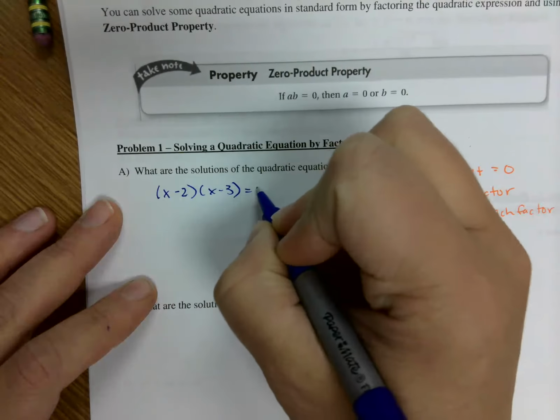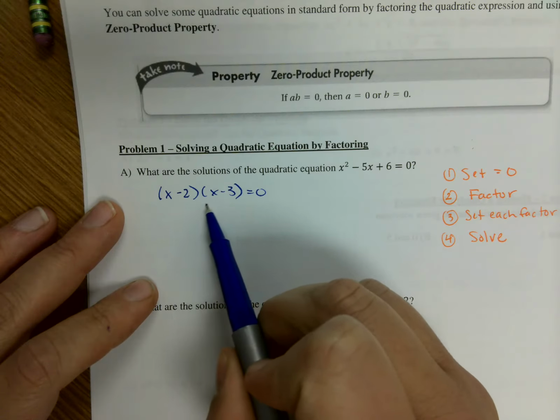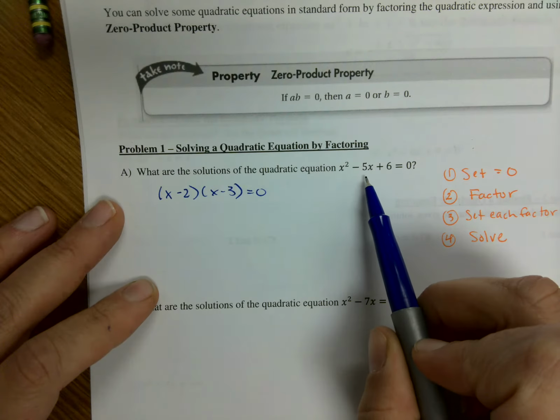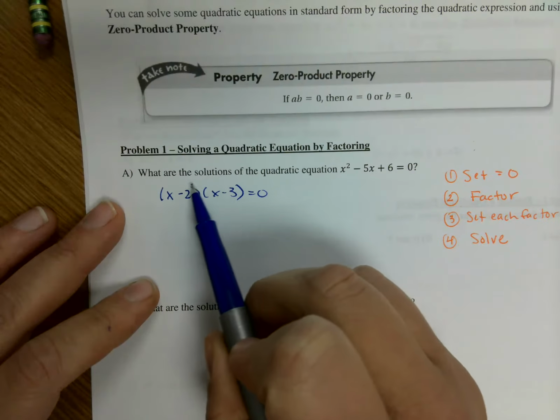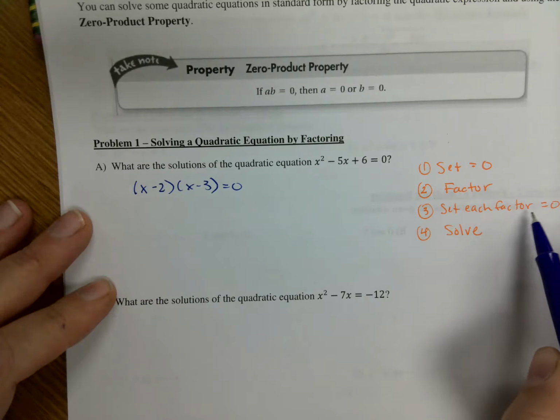Remember, you can always check your work. So right here, this is negative 3. This is negative 2 together. That's where I get the negative 5. And here, negative 2 times negative 3 is a positive 6. So that's a factor. Set each one equal to 0.